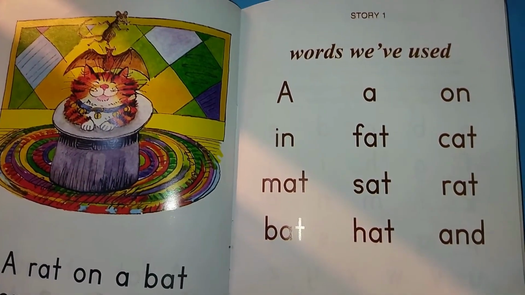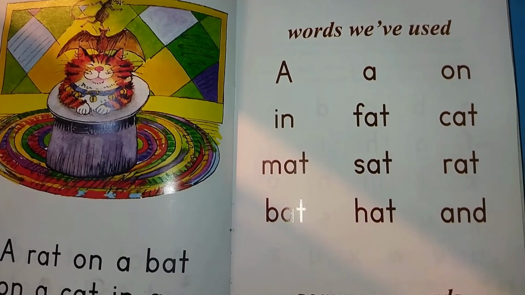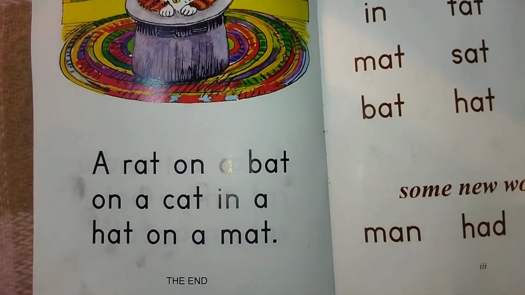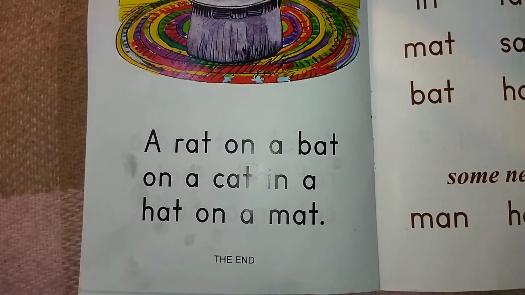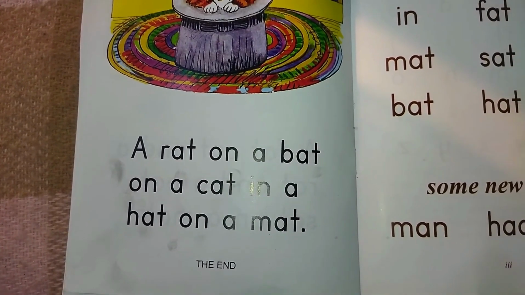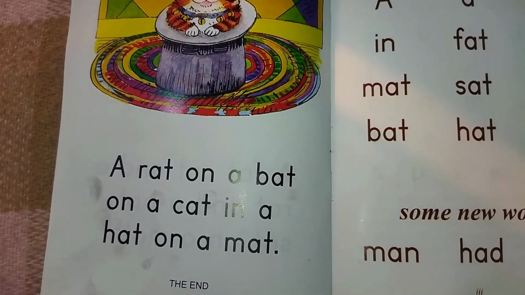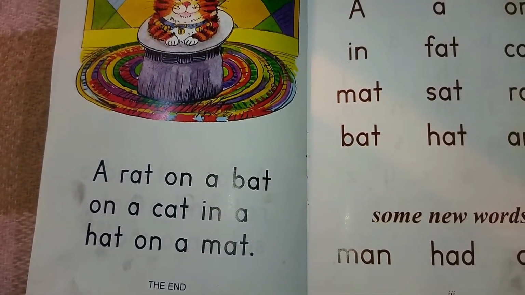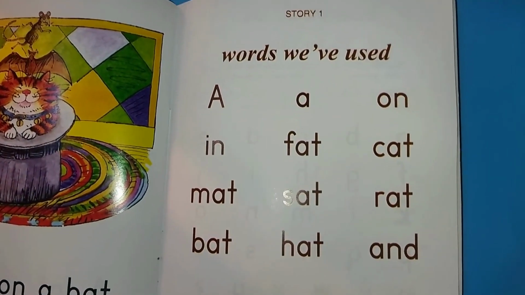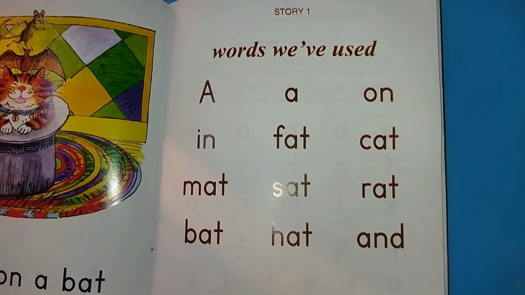Another tip for introducing reading is use the same family words in one sentence. Like here, the at family words are used: rat, bat, cat, hat, mat. These words are repeatedly used in this book, and after that they introduce more like hat, fat at the end.